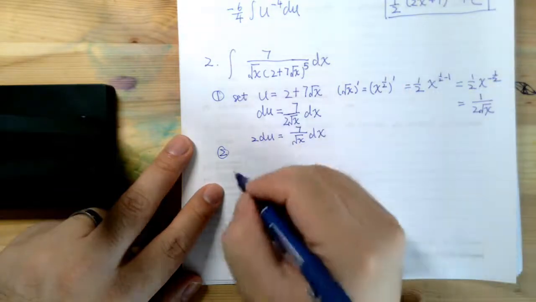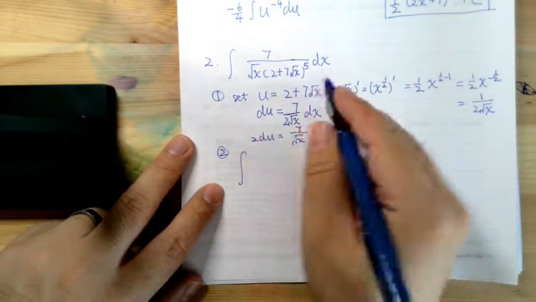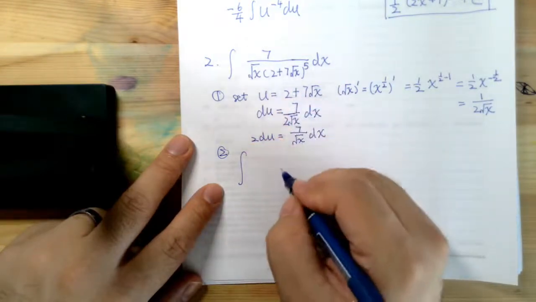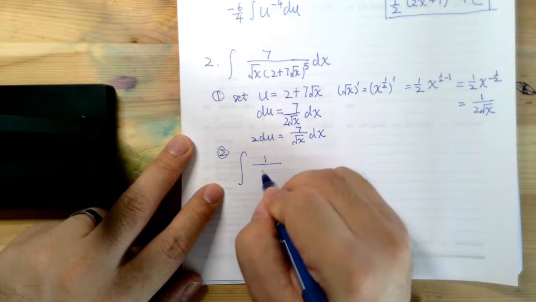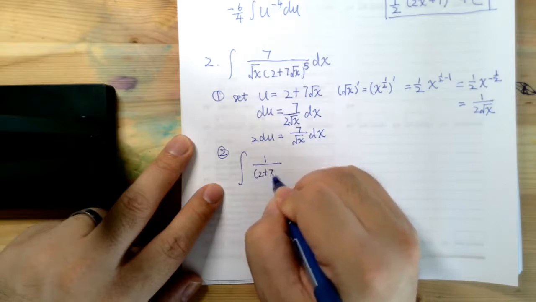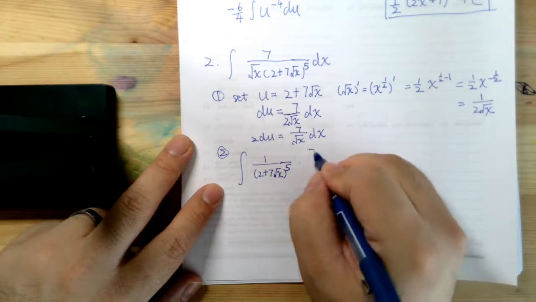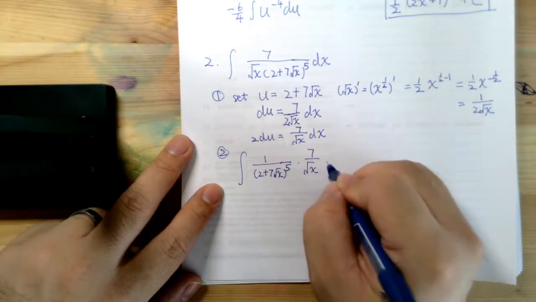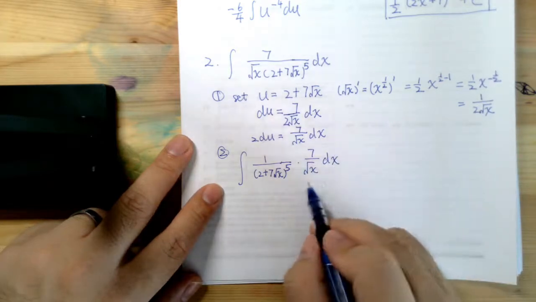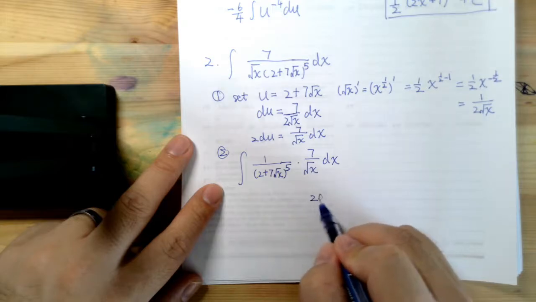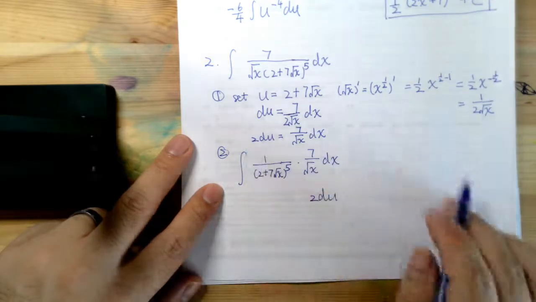So if I reorganize my original integral into 1 over (2 plus 7 square root of x) to the 5th power times 7 over square root of x dx, you will see that this part is exactly 2 times du, as we described here.